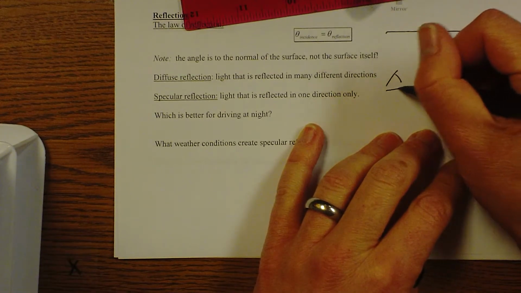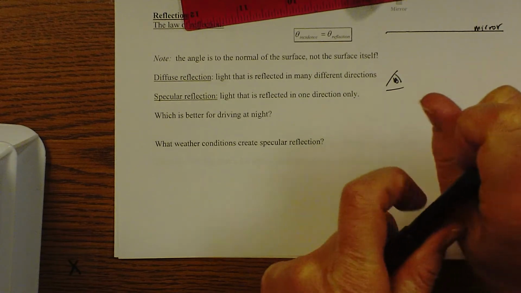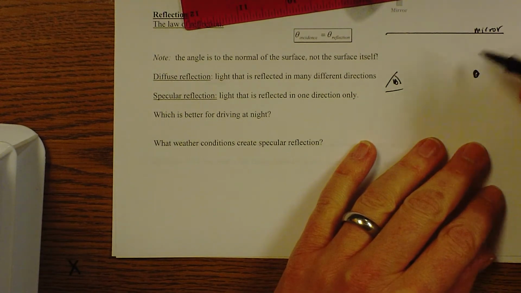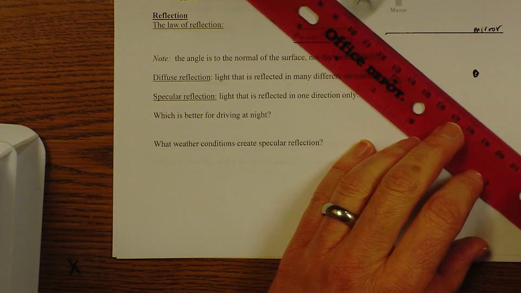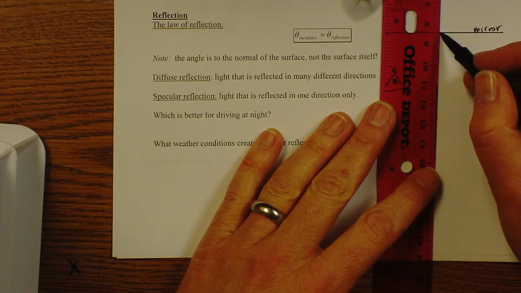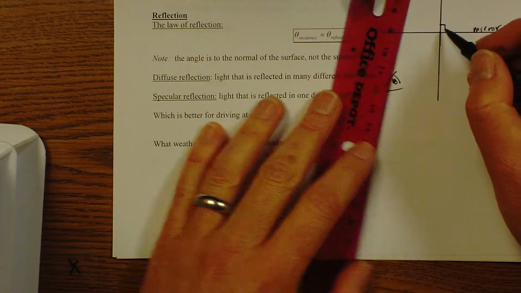And if I have an observer here, and if that observer is looking at an object, maybe an object inside the mirror, what will happen is the light ray that goes to that person's eye will follow what's known as the law of reflection.